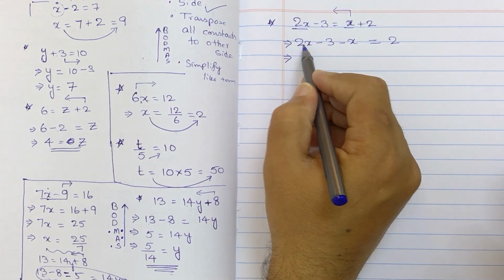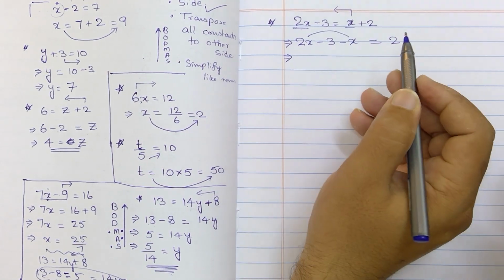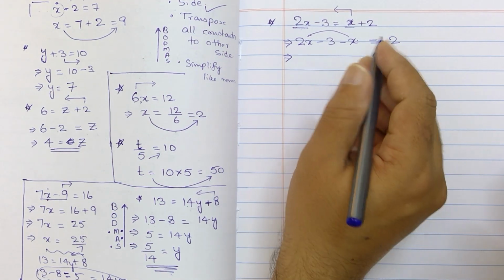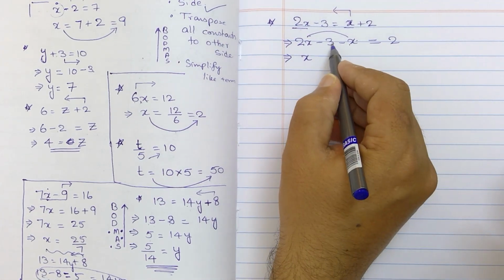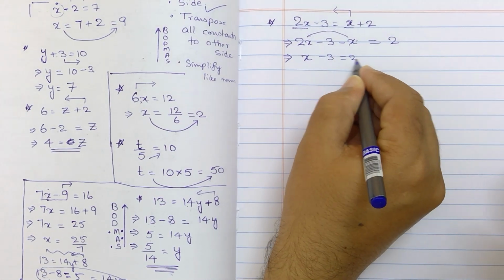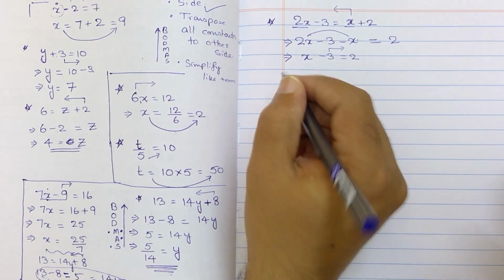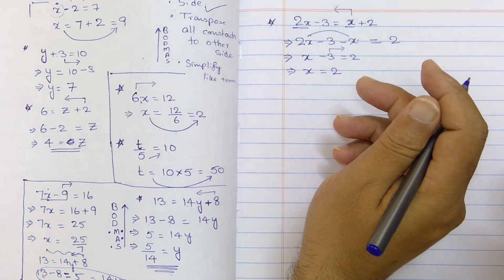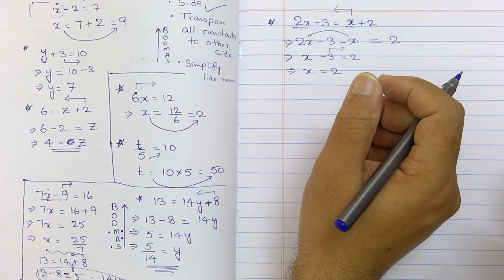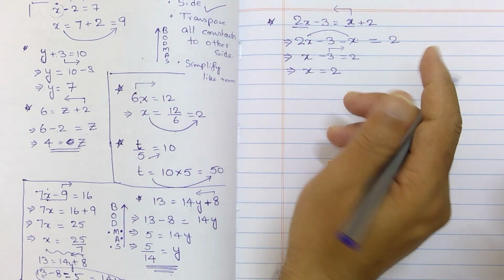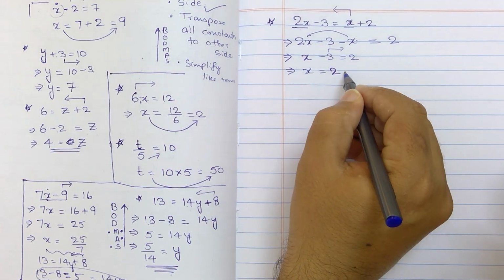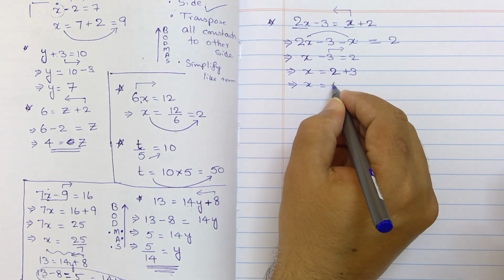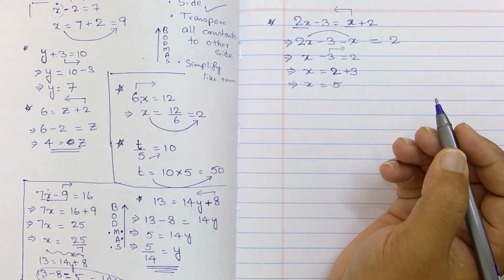That implies now 2x minus x, like terms, right? Let us simplify here. 2x minus x, x means 1x. 2x minus 1x is 1x, so I can write it as x, and what is left is minus 3 is equal to 2. And now minus 3, when you transpose, becomes plus 3. Already you have 2, you write whatever constants you have on that side first. So x is equal to 2 plus 3, which is 5. I hope you understood, right?